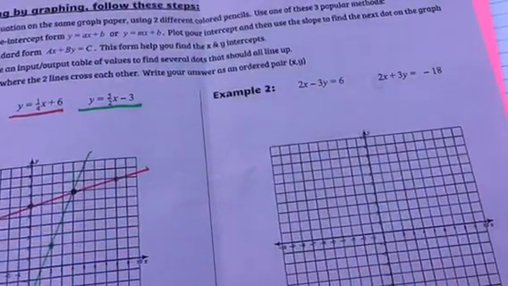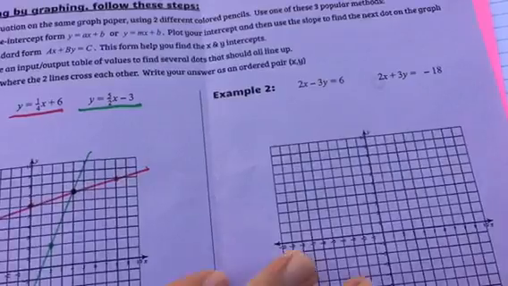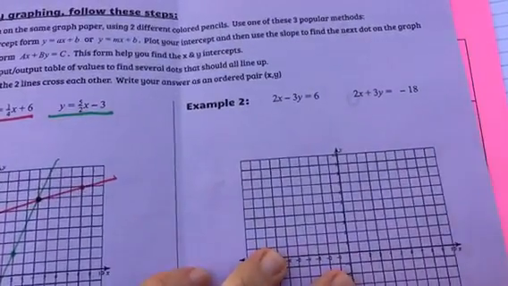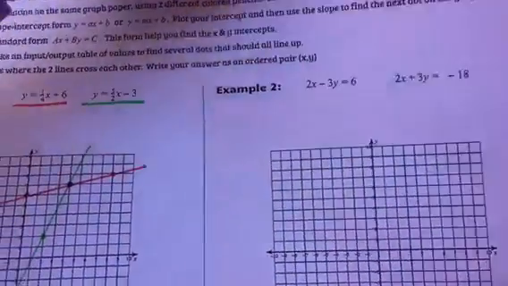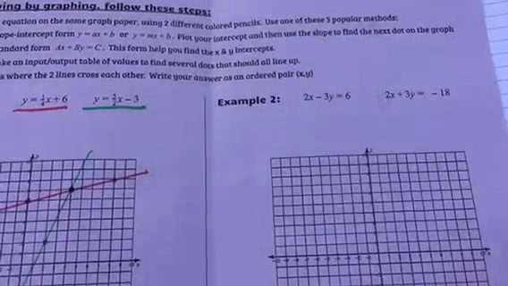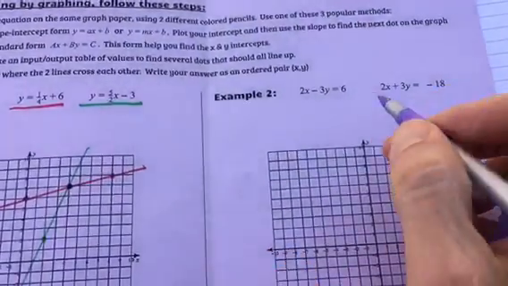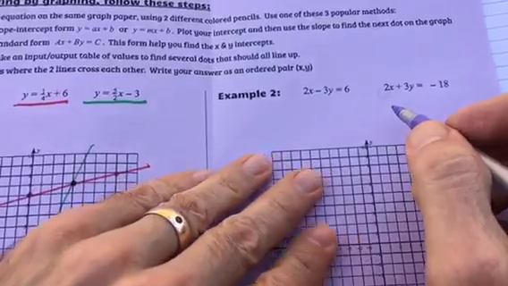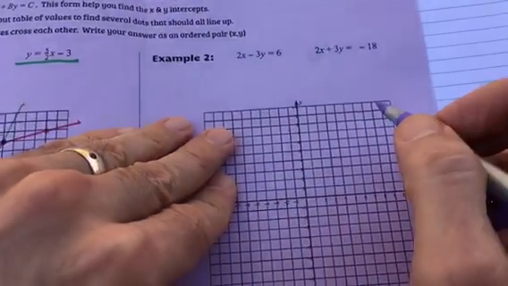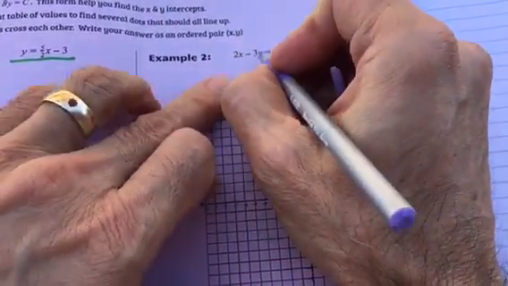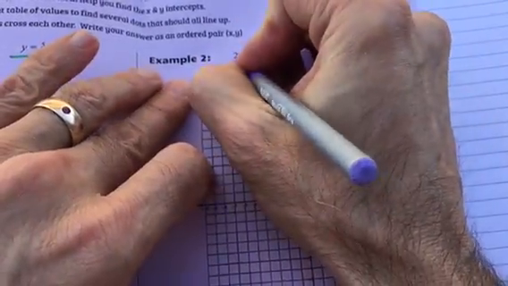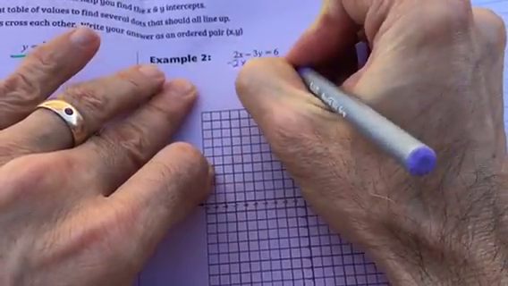This time, both equations are written in standard form. Well, if it's in standard form, I can always turn it to slope-intercept form. What I'm going to do is get y alone. Subtract 2x, subtract 2x.